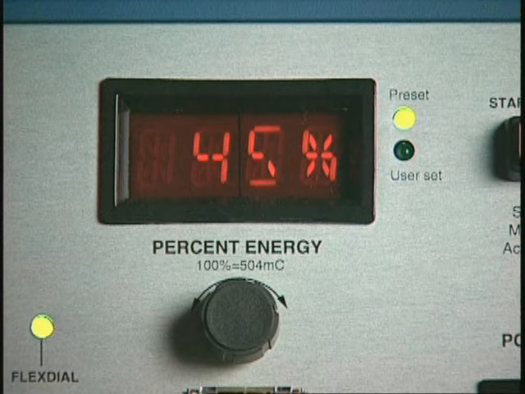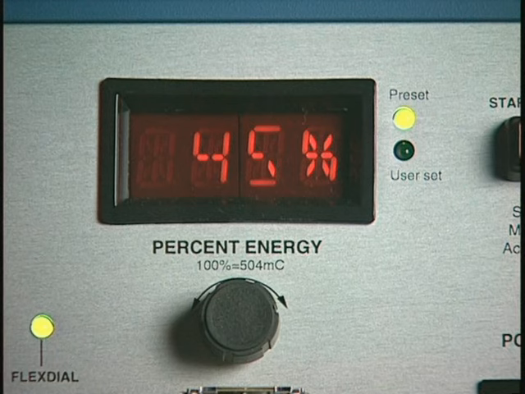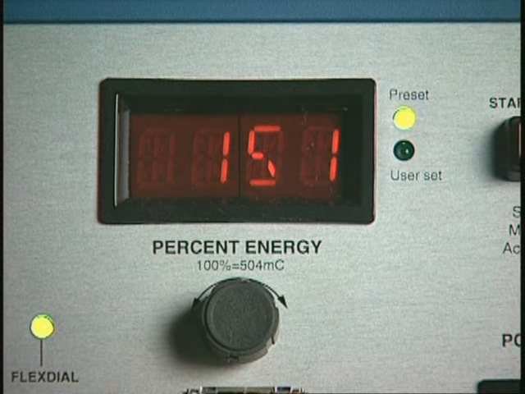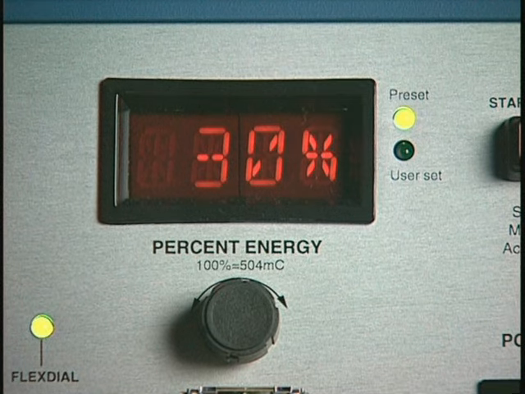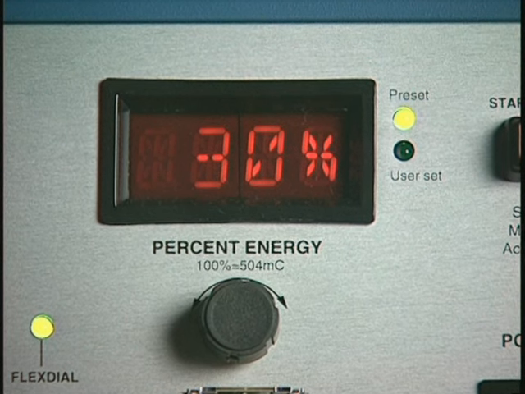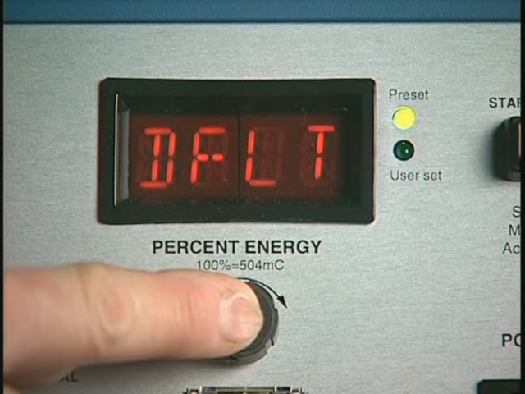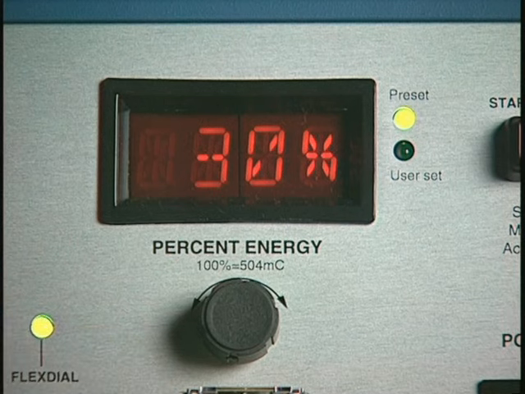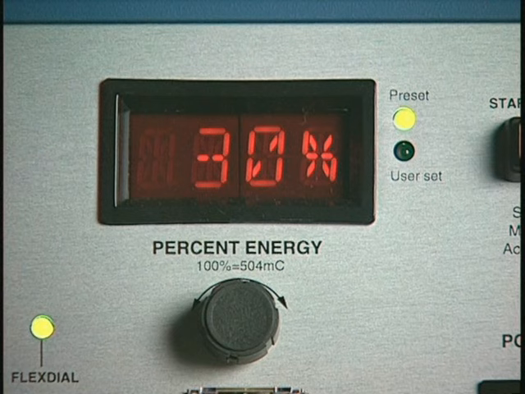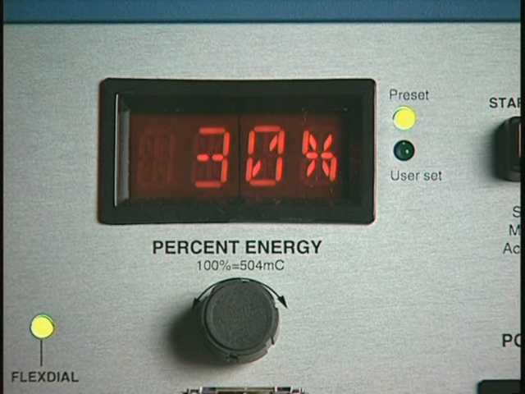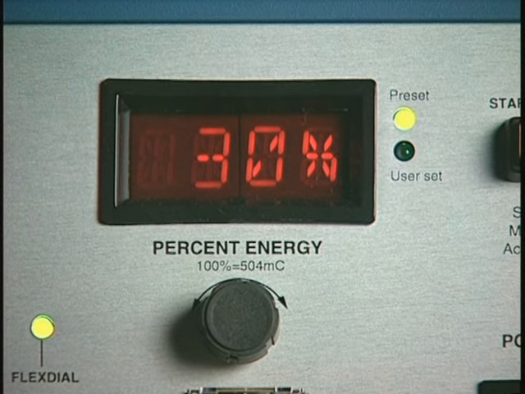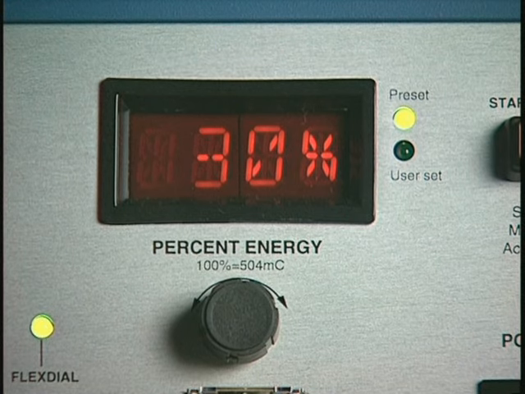Rotating the percent energy dial displays the percent energy settings for each stimulus dose, followed immediately by a brief display of the corresponding stimulus charge in millicoulombs. Pressing the percent energy dial displays a reminder in the 4-character LED of the stimulus program currently in effect. The 2 dot LEDs to the right of the percent energy dial indicate whether a preset or a user-set stimulus program is in effect.